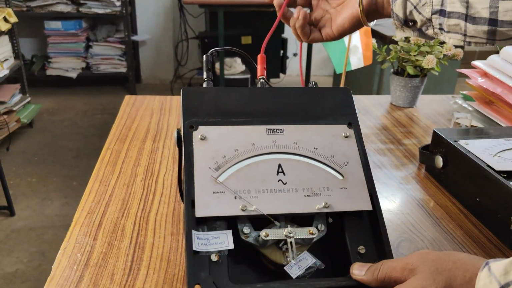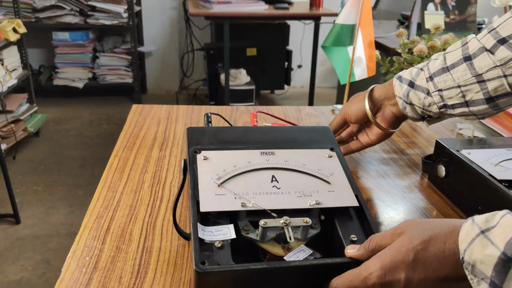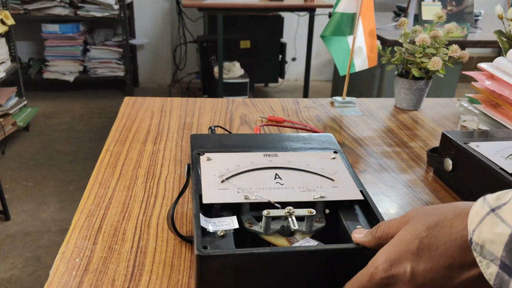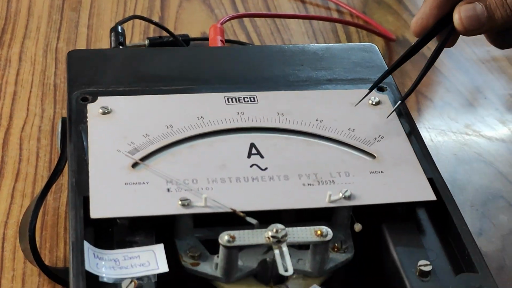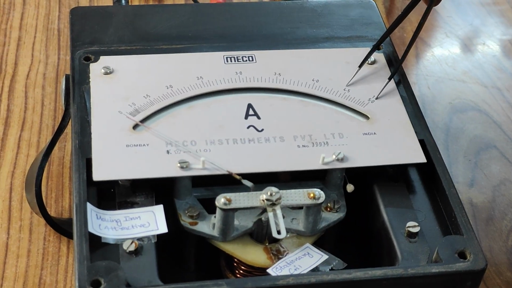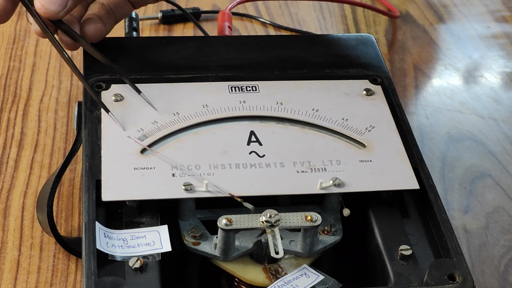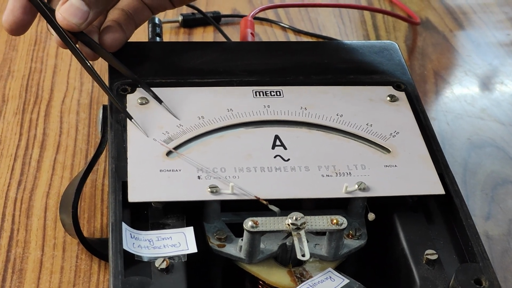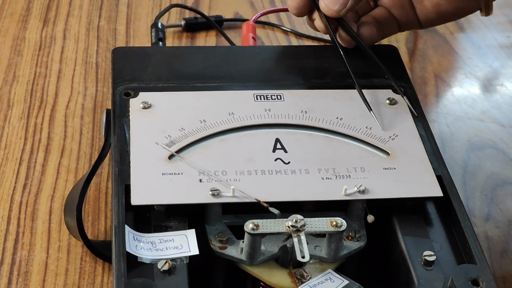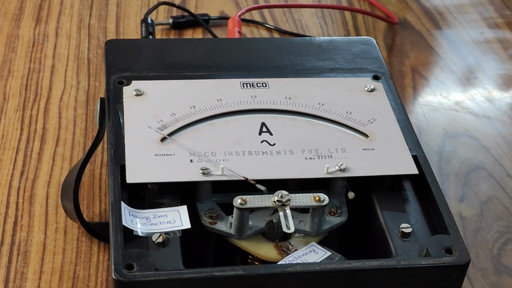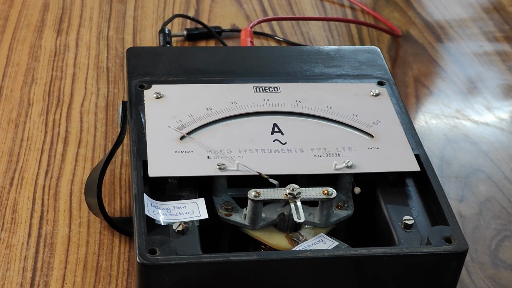Here the polarities are not very important. Why? Because in an AC supply we don't bother about polarities. Now coming to the scale, it is a non-uniform scale. You can see that 4.5 to 5 is non-uniformly distributed, and 1 to 1.5 is also non-uniformly distributed, and the remaining scale is uniformly distributed. That's why these MI instruments are called non-linear instruments.